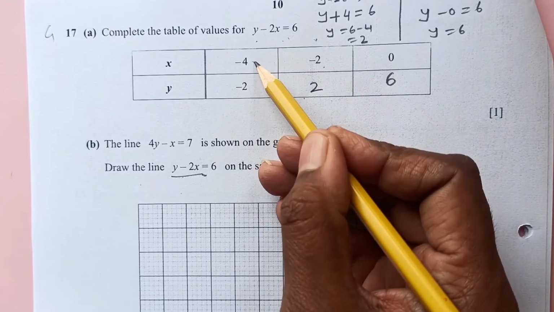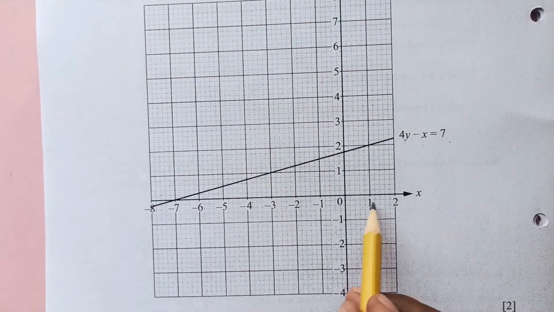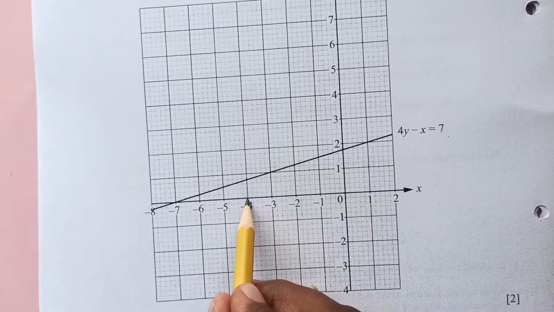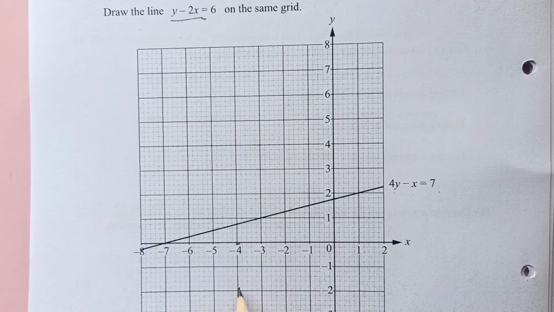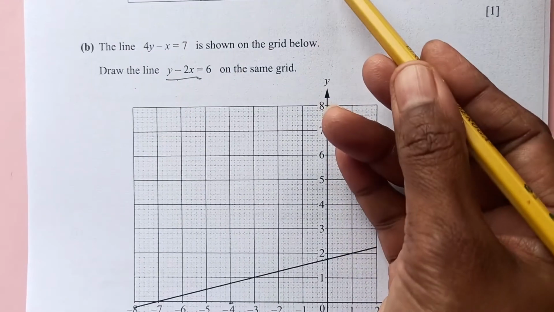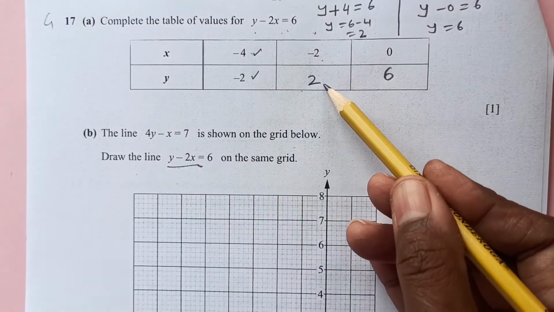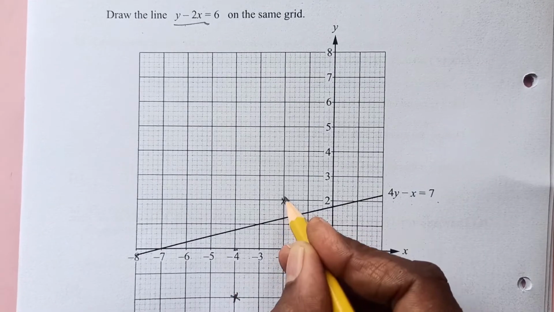We are just going to plot these points on this grid, right? So x is -4 and y is -2. This is the x-axis, -4 is here and y is -2 is down. Just put a cross or dot. Then after that we have x is -2 and y is 2, going along the same line.